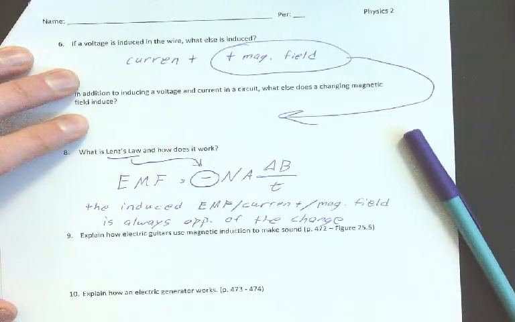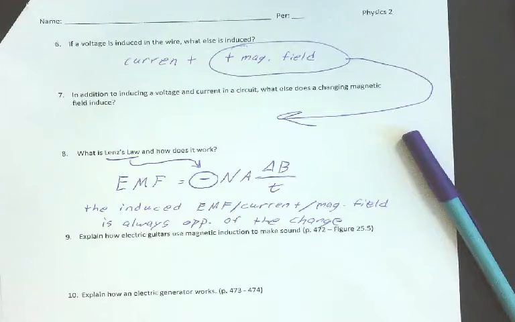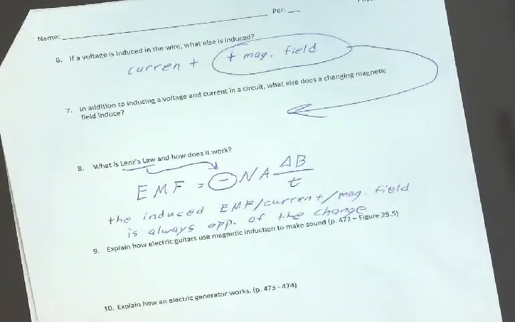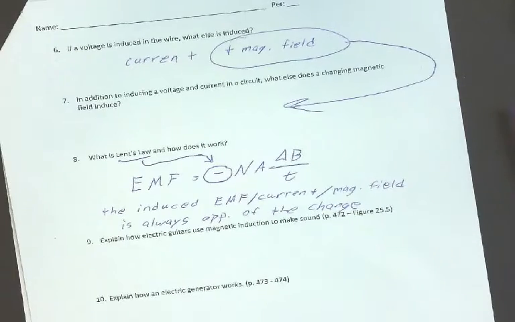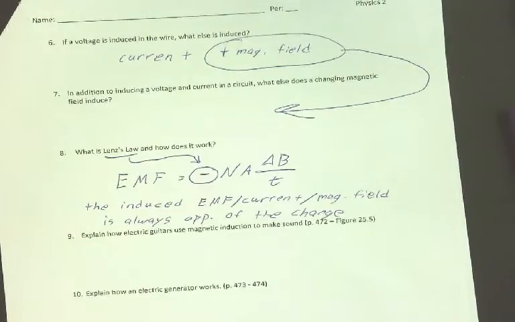Pull the field in, and the voltage goes negative. It's always opposite of what you're doing. Whatever your change is, the voltage, the current, the induced field, all that stuff is opposite. Okay, before I have you do the last three, you're going to use the book to do the last three. I want to do a demo for y'all.